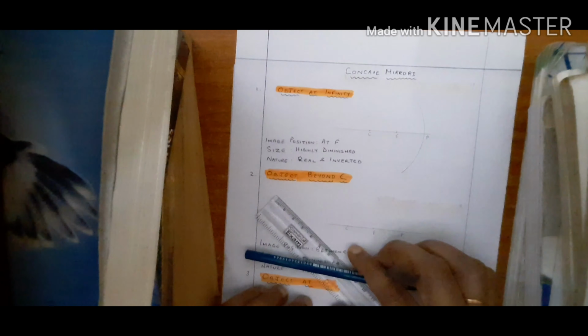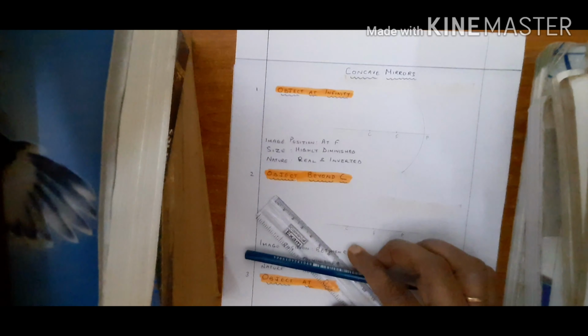Now, we have already studied the path of rays, and using these paths of rays, we are going to draw the image. Please remember that to draw an image, we need a minimum of 2 rays. 2 reflected rays should either meet at a point or appear to meet at a point.